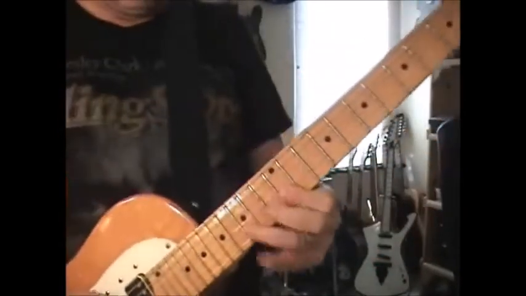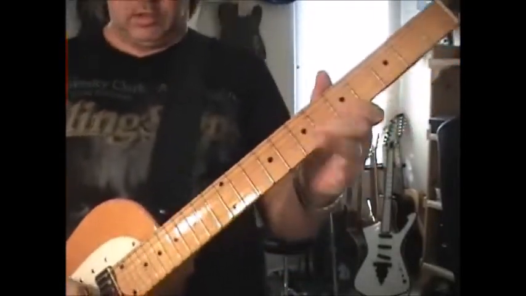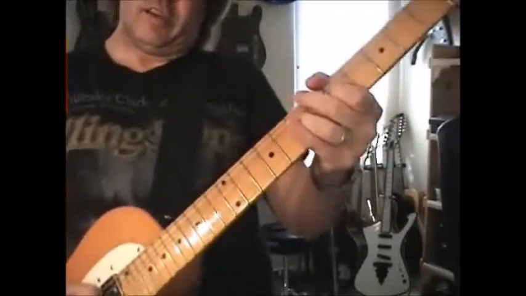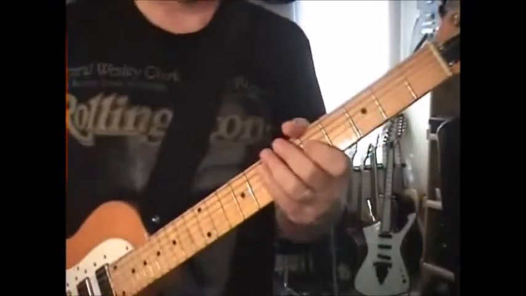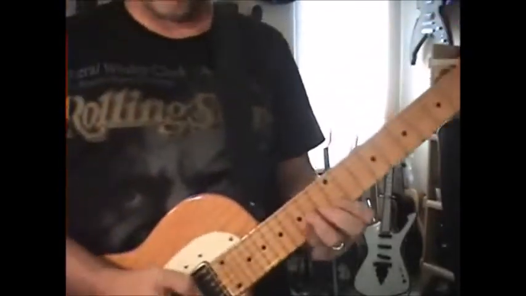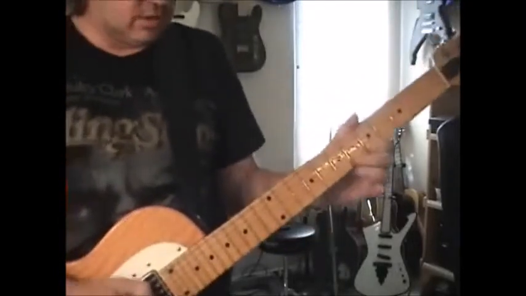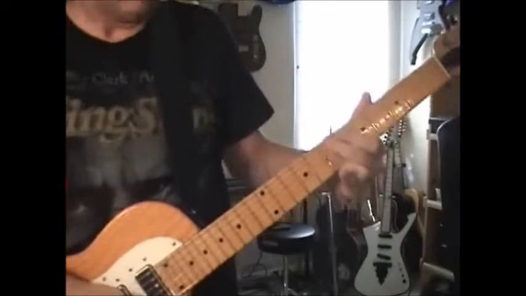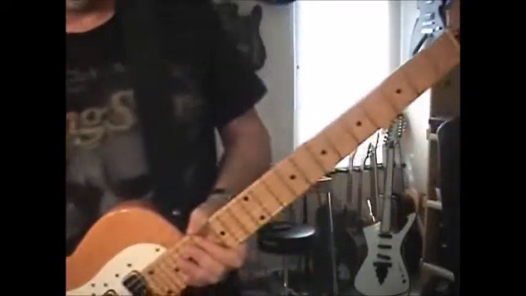Here's E. Okay, so there's our example of chasing the chord with it. So that's a cool one to chase the chord. Okay, so right back into all the other stuff. So you can see how this is tying everything together.